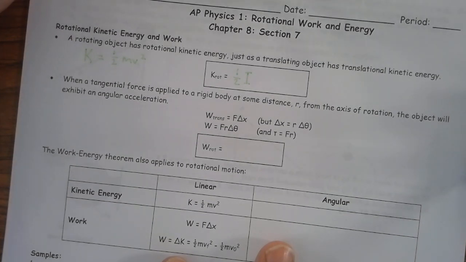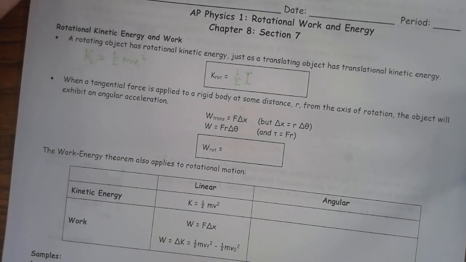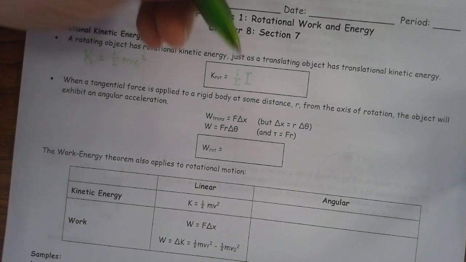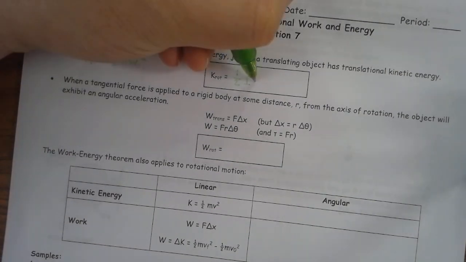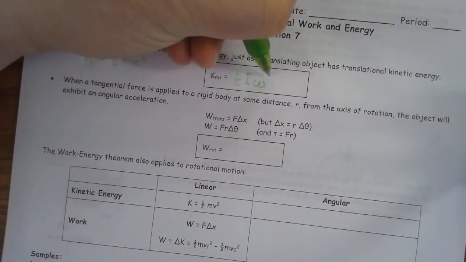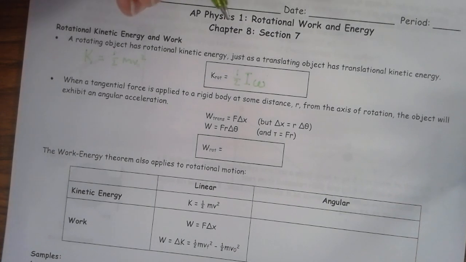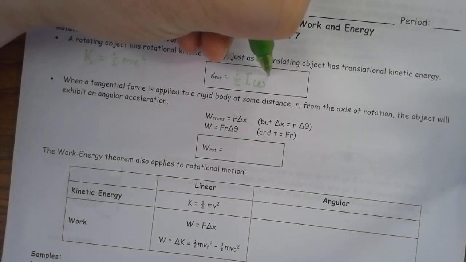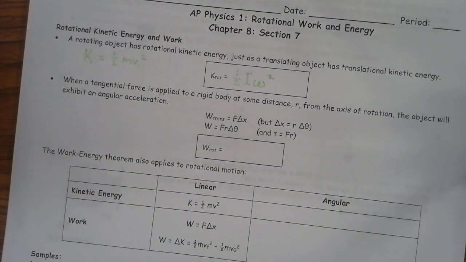V was velocity. Do we have something similar to that in rotation? Omega, good. So we have omega, which is similar to it. So 1 half I omega squared. That's our rotational kinetic energy formula, okay? And it's similar or the same to it.